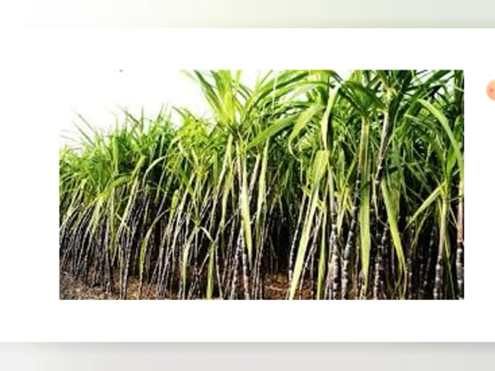We can eat it raw, or by squeezing it we can extract the juice, which we call sugarcane juice. In factories, through different processes, sugar is prepared from this juice, the sugar which we use in the kitchen. So we get sugar from sugarcane.